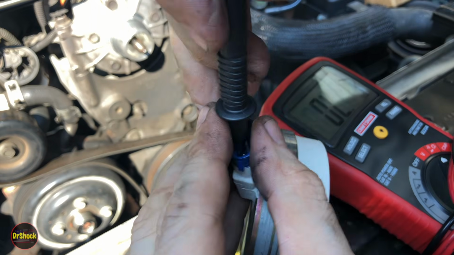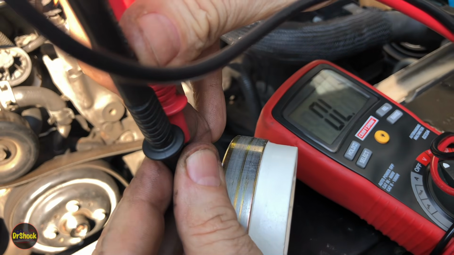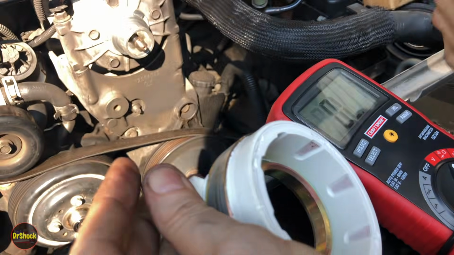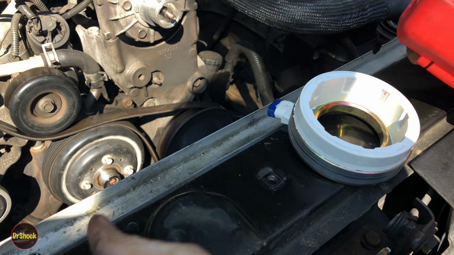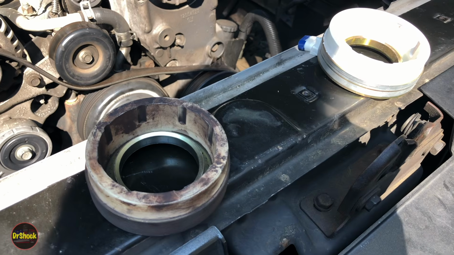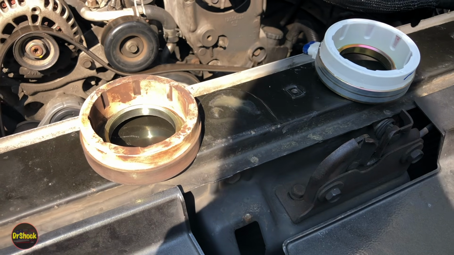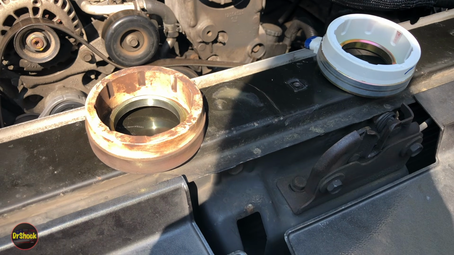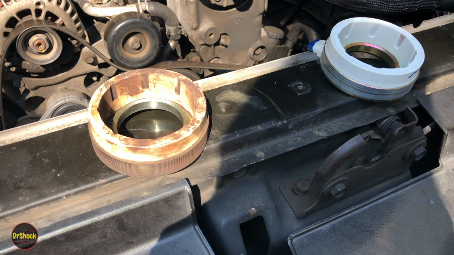And continuity test. And that's the extent of the testing you can do. And so our old one passed those tests. The problem with the old one that we proved through testing is that it's got a thermally induced open in the winding. It gets hot enough, it opens up.